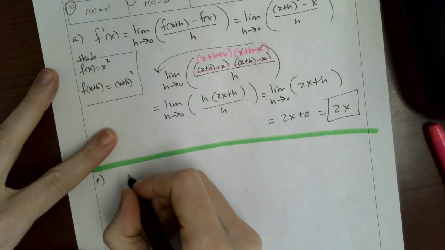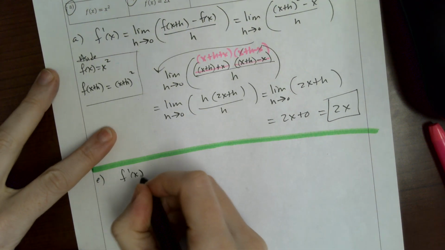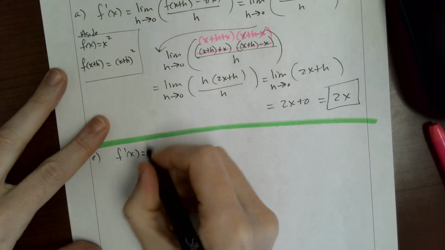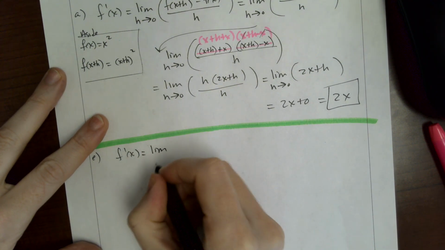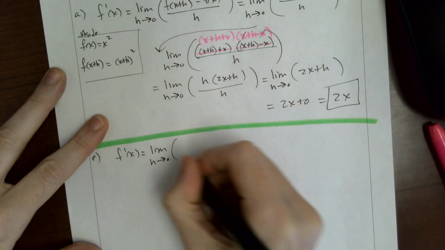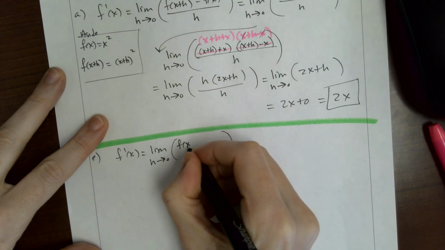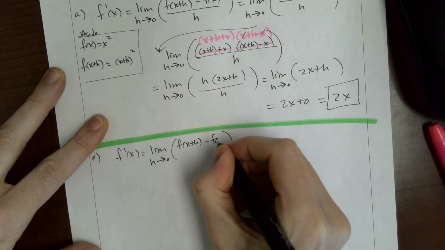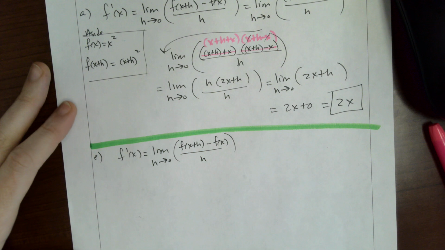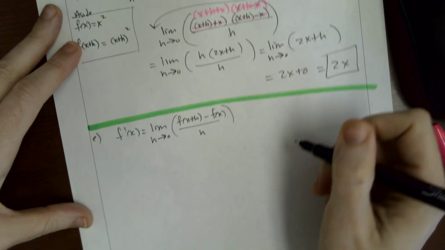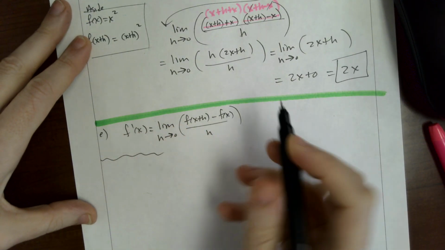I'll write the formula down, although you don't really have to do that. As h approaches 0. Now I'm off to the side.